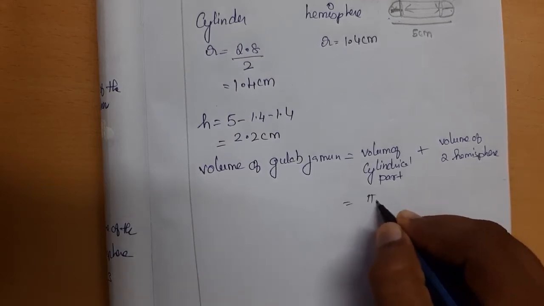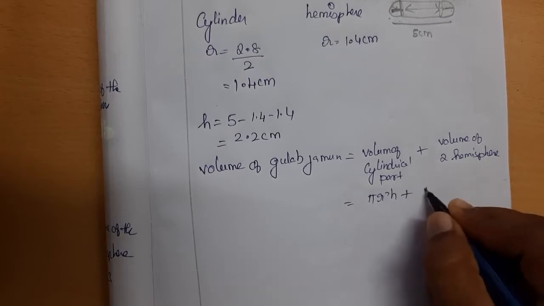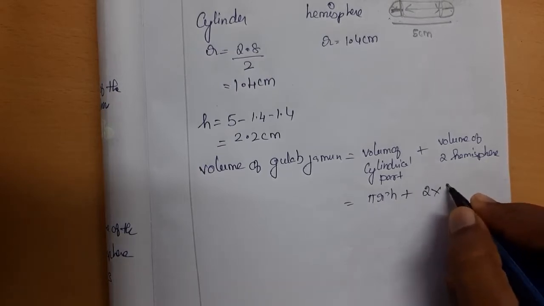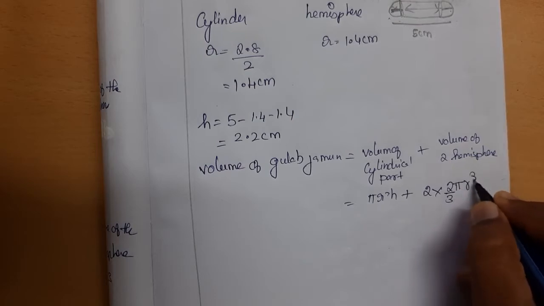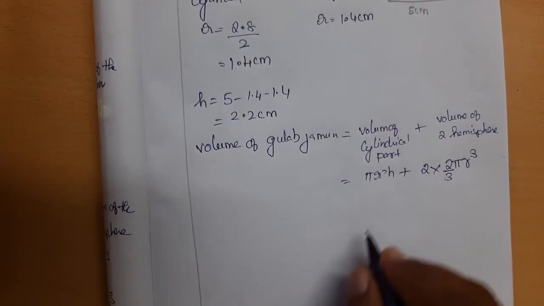The volume of the cylinder is pi r square h, and for two hemispheres, 2 into 2 by 3 pi r cube, right?